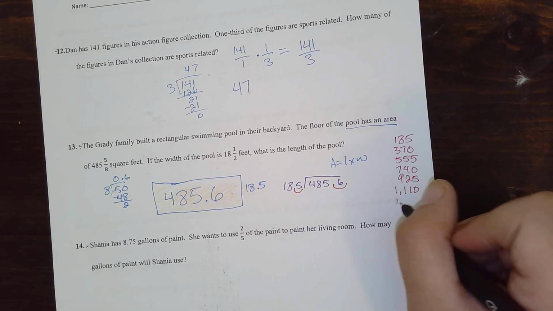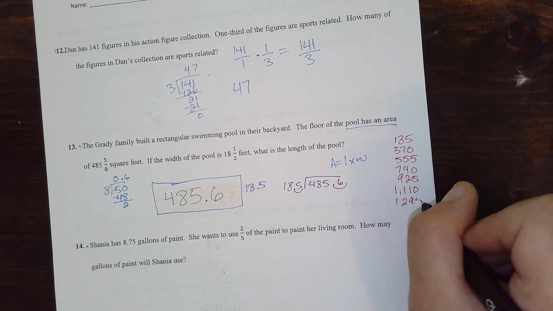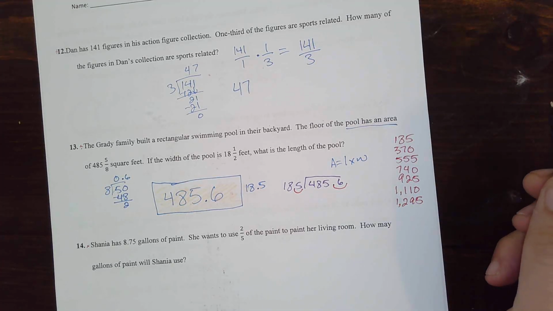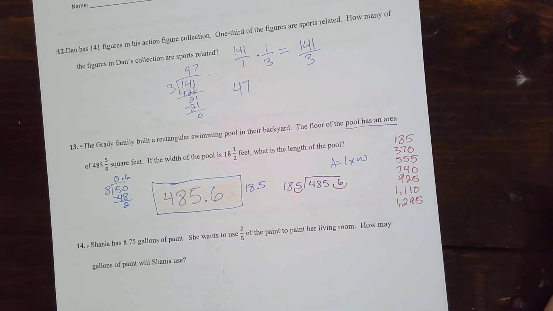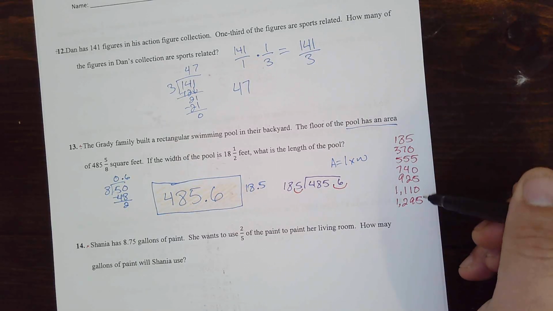Let's do 1295. I guess we're good right there. If we have to go more, we can do more. But we're good there, and this is us skip counting by 185s.